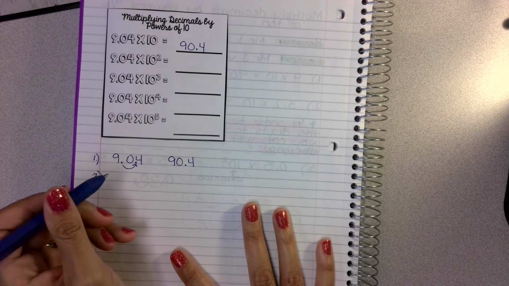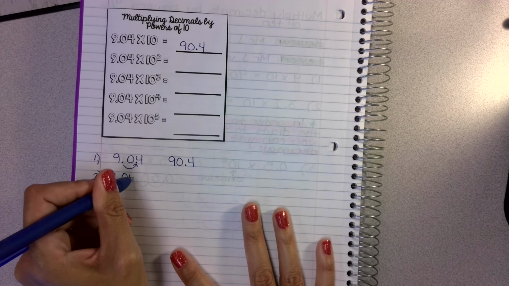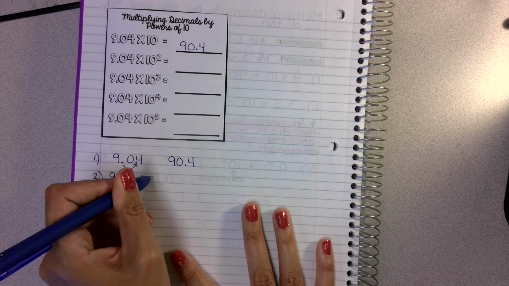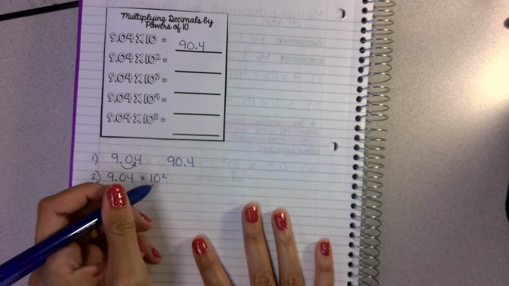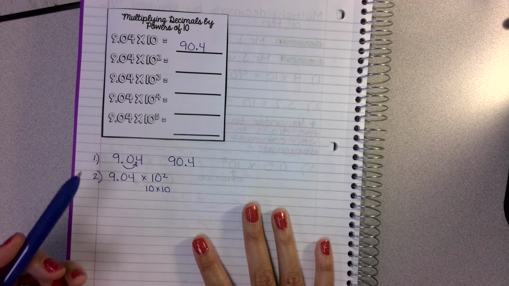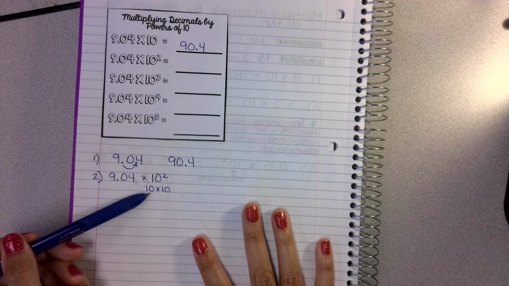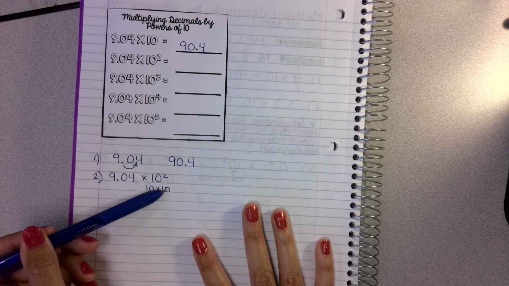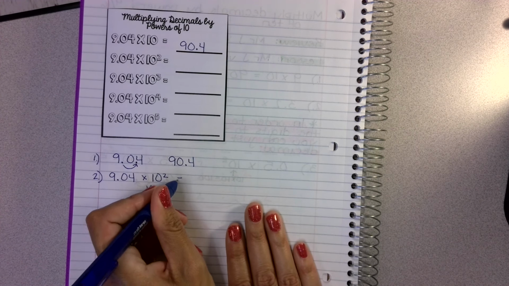Okay, so the second one, we're doing 9 and 4/100 times 10 to the second power. Well, I know 10 to the second power is 10 times 10. So when I did times 10 up here and I moved it once, if I'm multiplying 10 two times, how many times do you think I move my decimal? I move it twice.